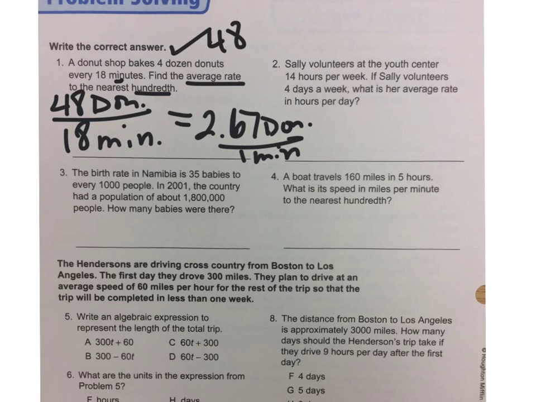Now, number 3 is interesting because it's kind of giving you a proportion. If you look at this, the birth rate in Namibia is 35 babies for every 1,000 people. In 2001, the country had a population of about 1,800,000. So my population now is 1,800,000, and I want to know how many babies there were. In this case, it's a proportion.